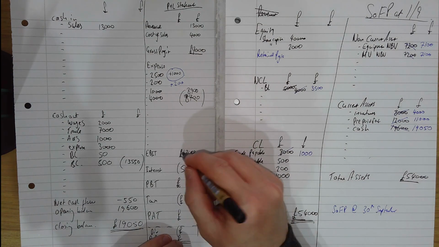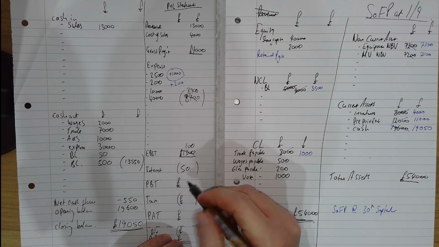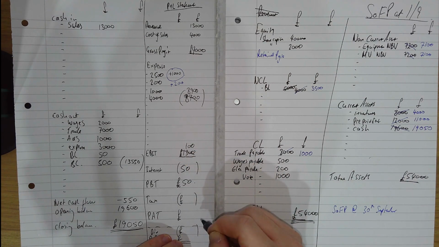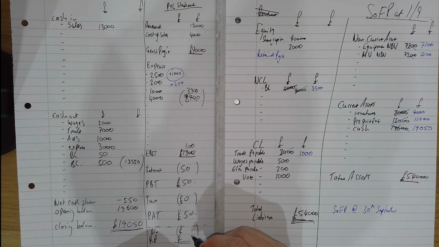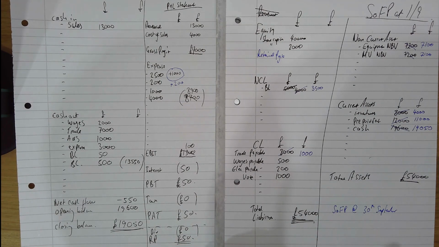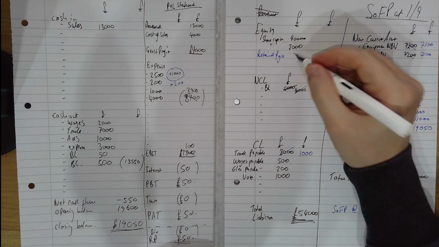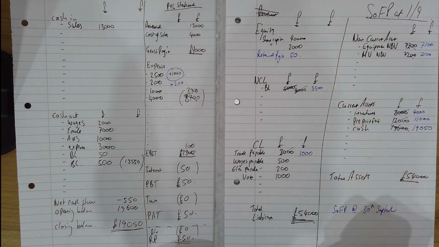That obviously gives us an EBIT of £100, less interest, £50. Tax is nothing. Profit after tax will therefore be 50. Are there any dividends? No. So retained profits will be £50. And with that, we can easily pop that back into retained profits over here, £50.